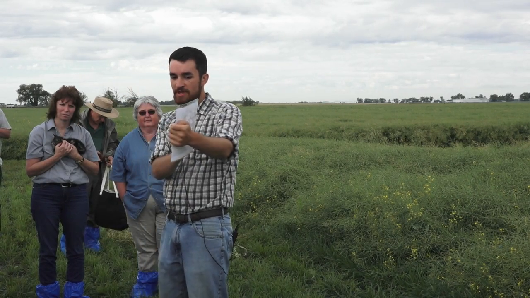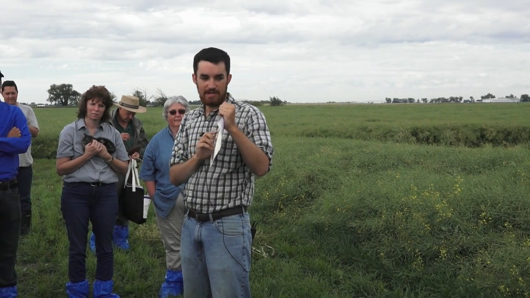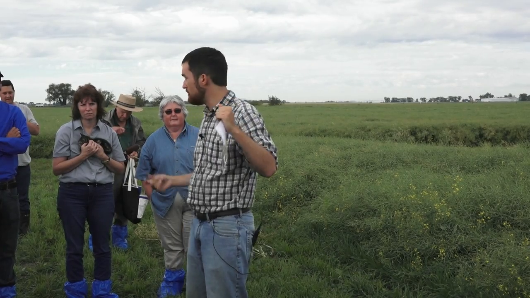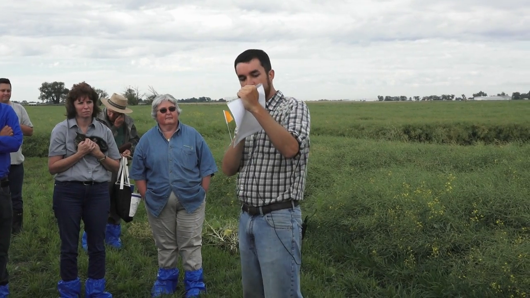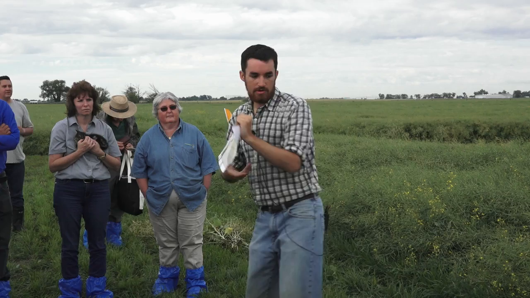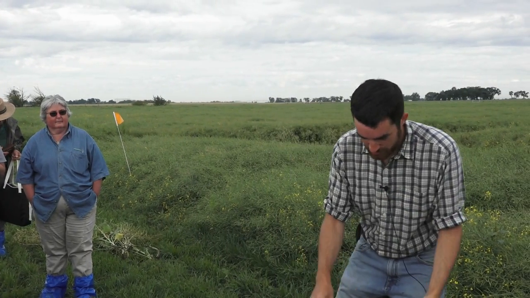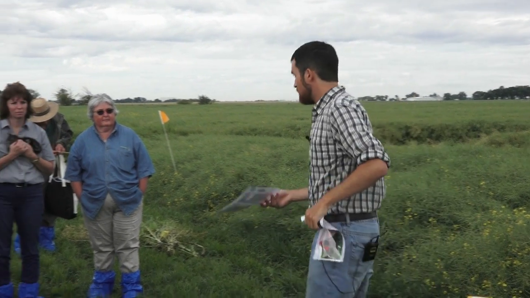And leafcutters. Now leafcutter bees are a little bit different than honeybees. Leafcutters don't have a queen. They're solitary, and they live in these little shelters out here. So I'm going to pass one more picture around of a leafcutter shelter.